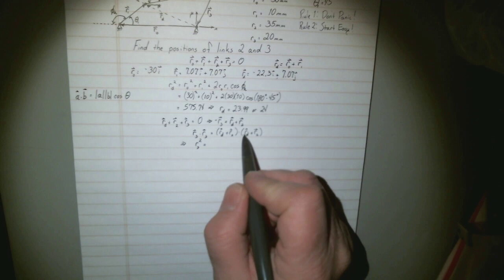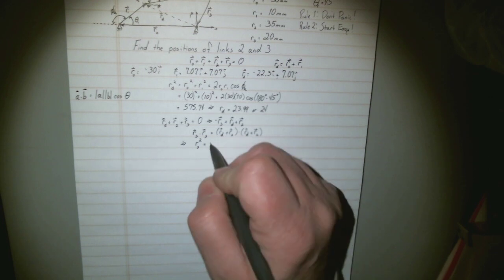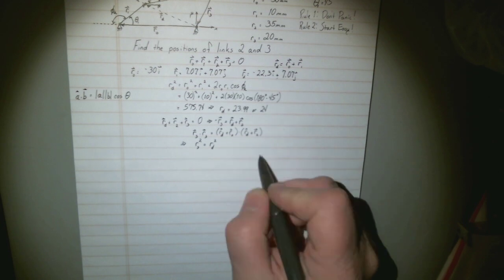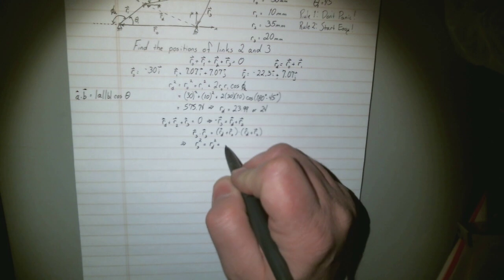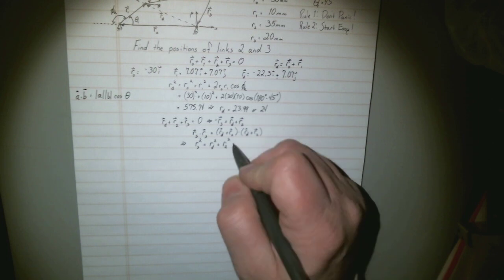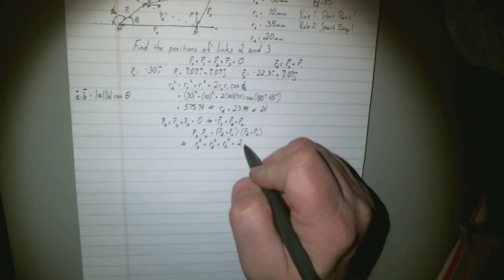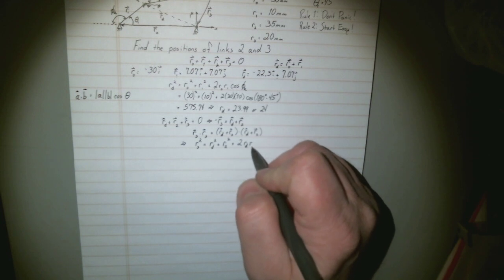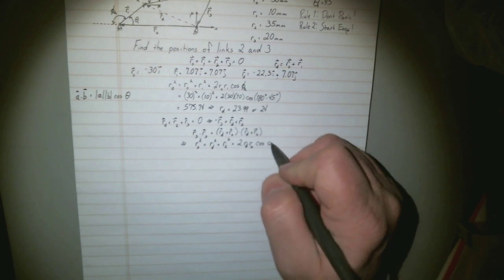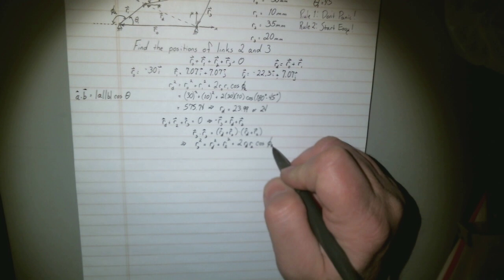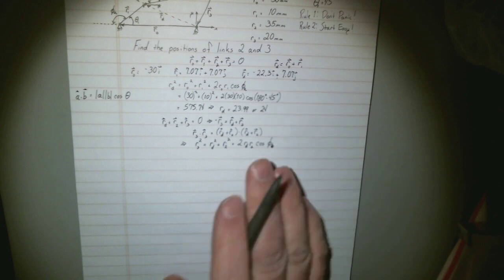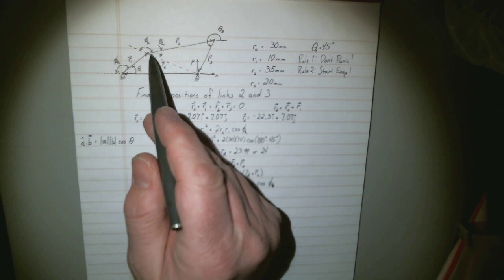I'm going to have the dot product of r sub d with itself, so that's just the magnitude of r sub d squared, the dot product of r sub 2 with r sub 2, so r sub 2 squared, and then 2 times the magnitude of r sub d, the magnitude of r sub 2, and the cosine of the angle between those two, phi sub b, which is defined, as you recall, as this angle.